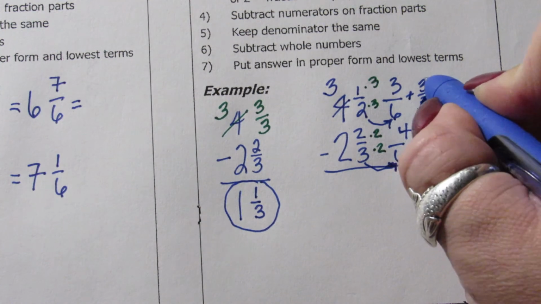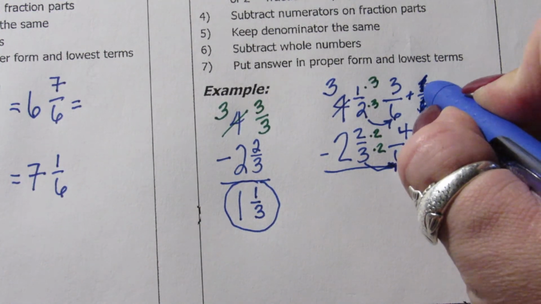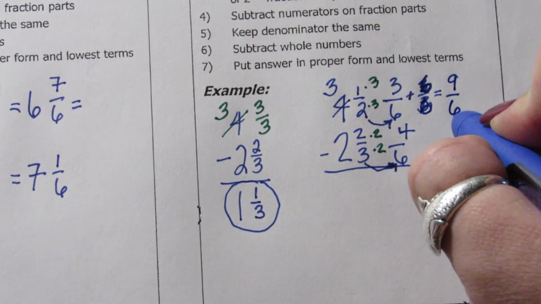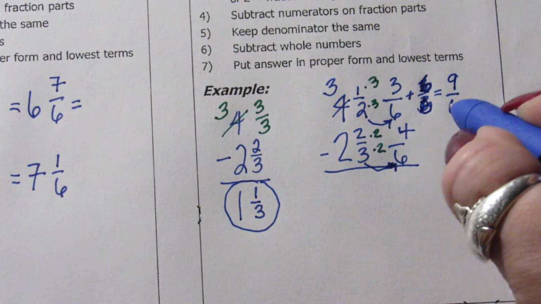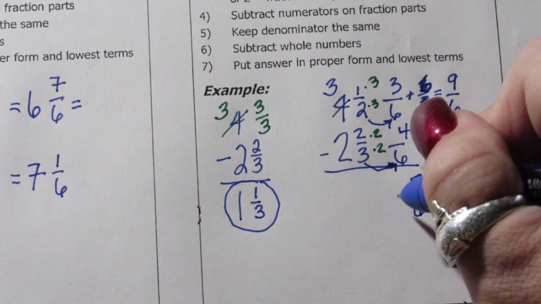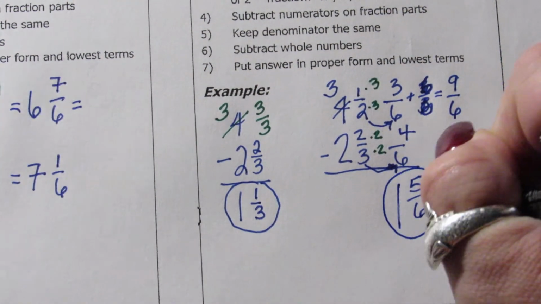Excuse me, I want 6. I don't want thirds. 6/6. So that becomes 9/6. Take away 4/6 is 5/6, and my 3 minus 2 is 1.